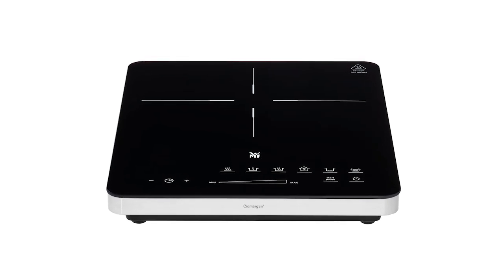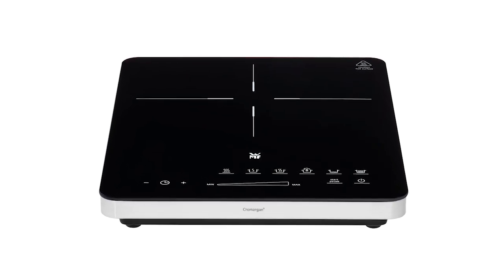Okay, so it's a little bit of a bigger one here. So this is an induction cooking grill. Wow. So a little bit of background. It's not super huge, but it's pretty big, I don't know, 40 centimeters or something.